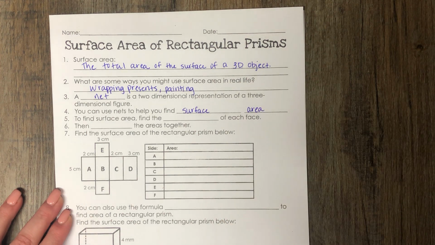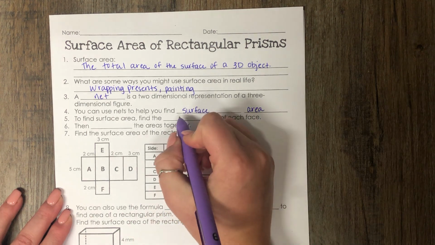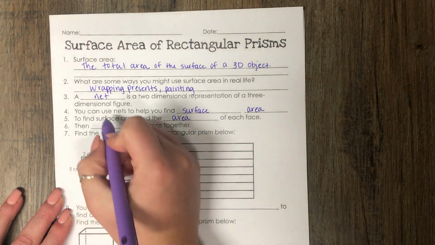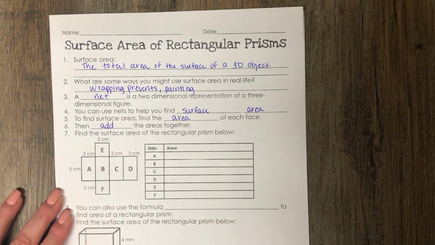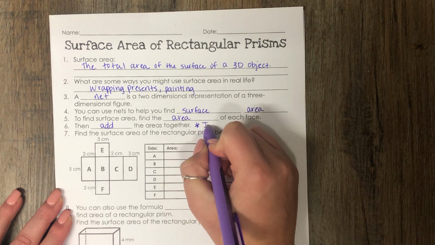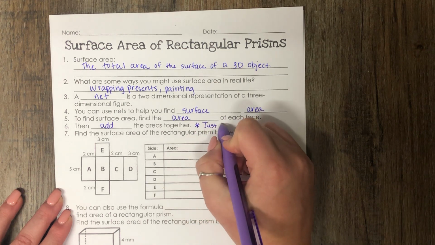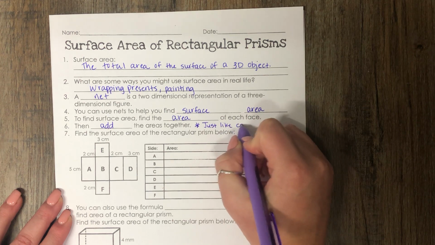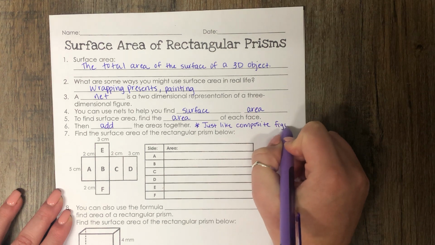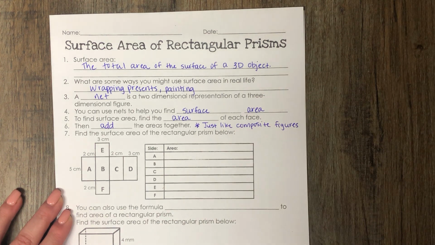Okay, to find the surface area, find the area of each face, then add the areas together. And I'm just going to put a little star right here because this is just like how we find the area of composite figures. Okay? So I'm just going to put a note there because it's very similar, or really it's the same thing. You have a shape made up of several different shapes. You find the area of each and add it together.